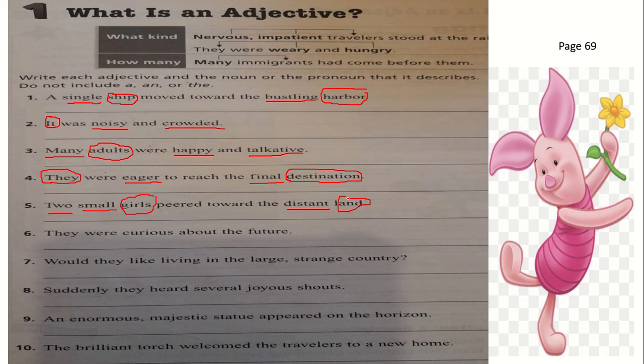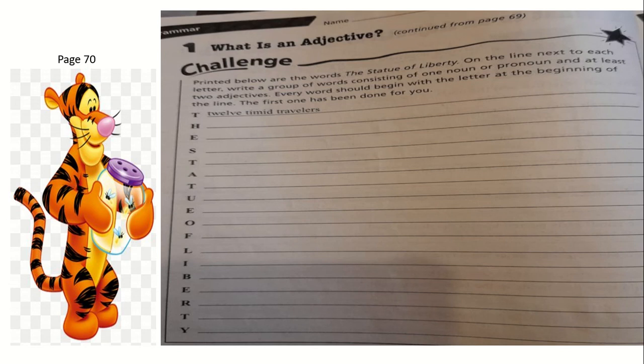They were curious about the future. Would they like living in the large, strange country? Suddenly they heard several joyous shouts. An enormous, majestic statue appeared on the horizon. The brilliant torch welcomed the travelers to the new home. Okay, complete the page with red pen, please.